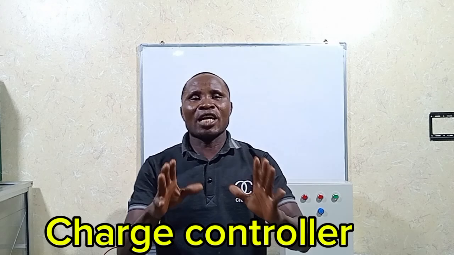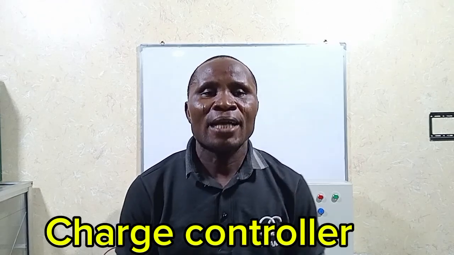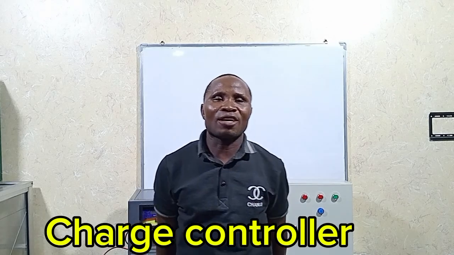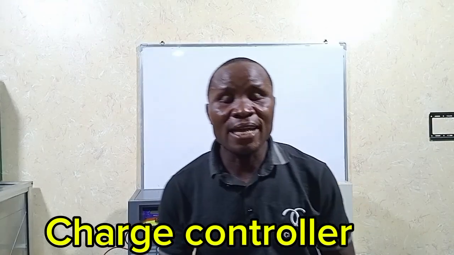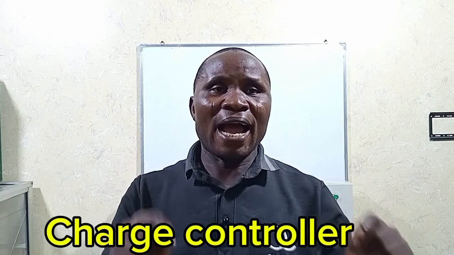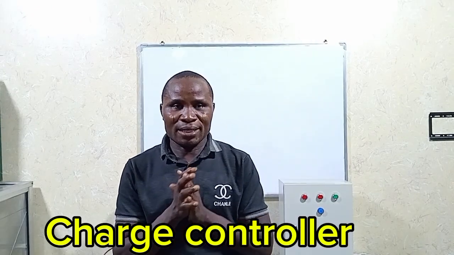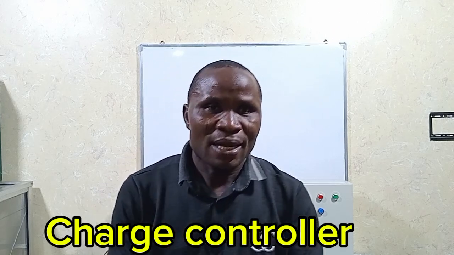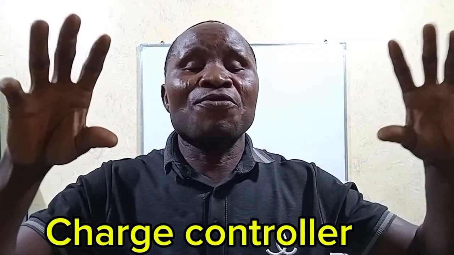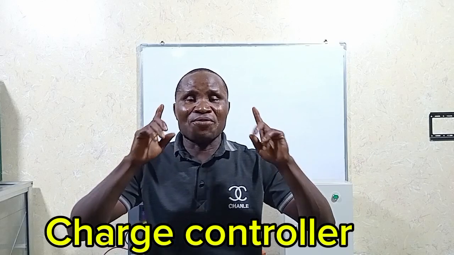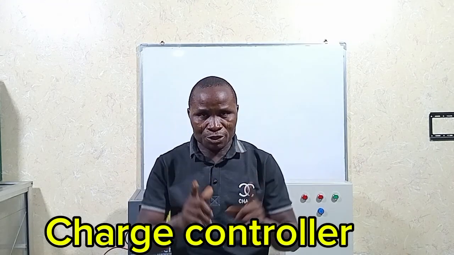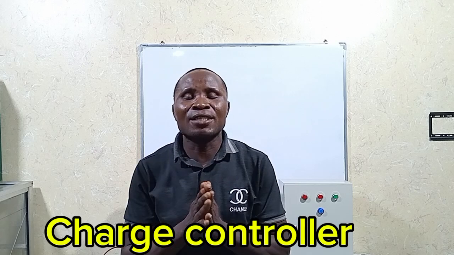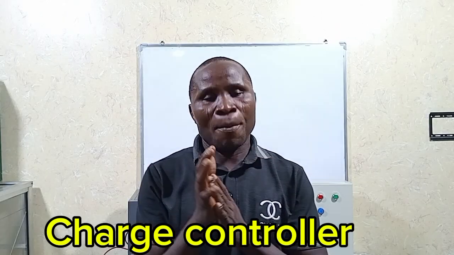Number 2, charge controller. A charge controller is an electronic device used in off-grid and hybrid solar systems. It regulates the current and voltage from the PV array that will be charging the battery or going to the house, in case you have DC load in your apartment.